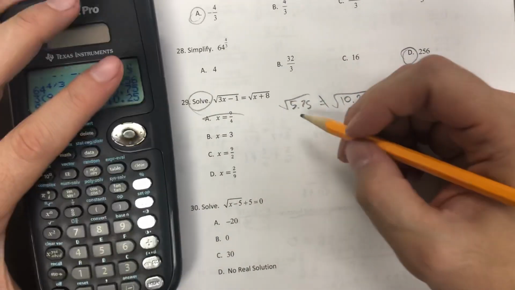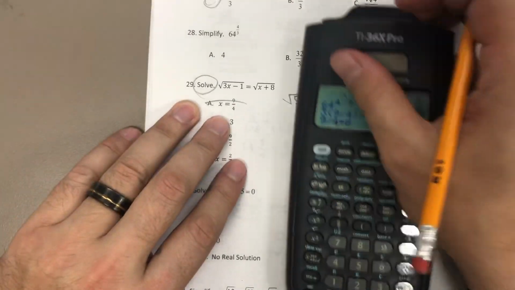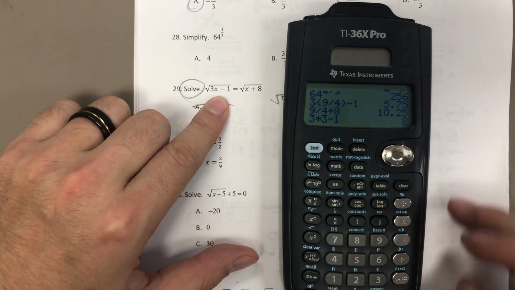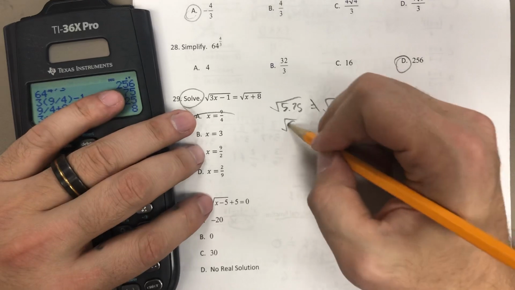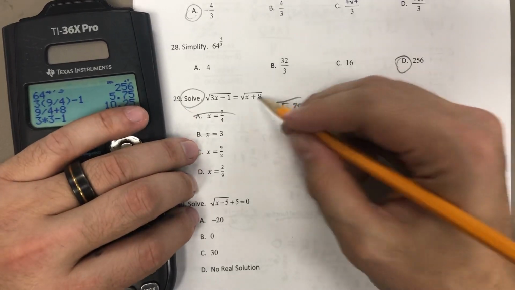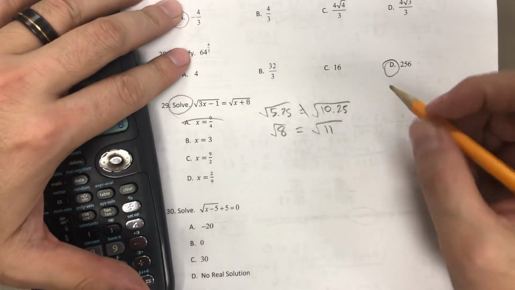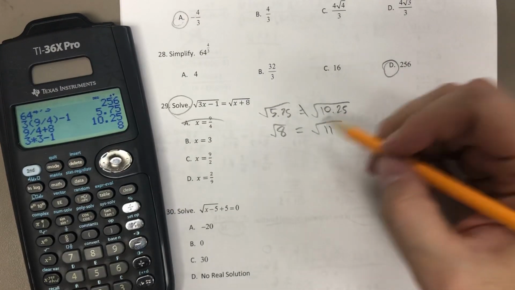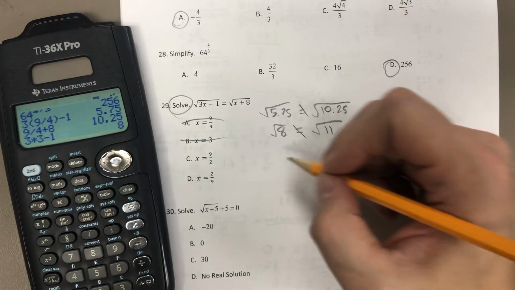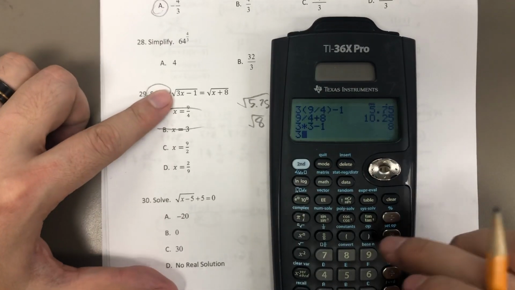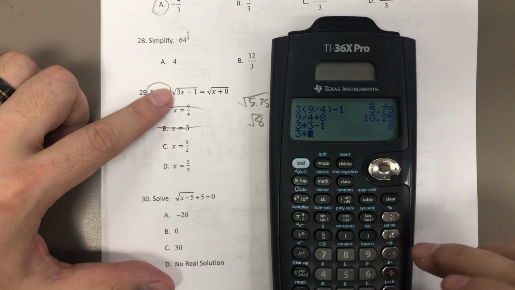Let's try 3. Plugging in 3 there, 3 times 3 minus 1 is 8. So I get square root of 8. And I've got to see if that's equal to this one. So I do 3 plus 8. Well, I already know 3 plus 8 is just 11. So is square root of 8 equal to square root of 11? Nope. So that's not the answer either. Let's try the next one, 9/2. So I have 3 times 9/2.